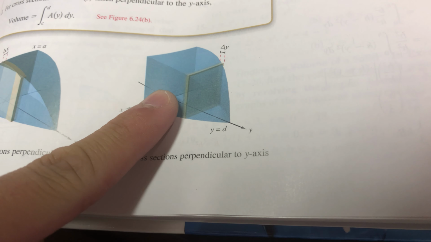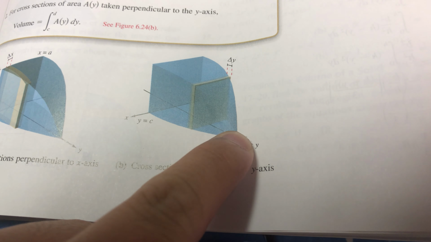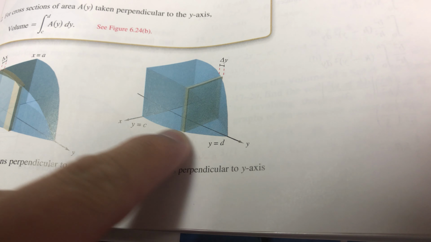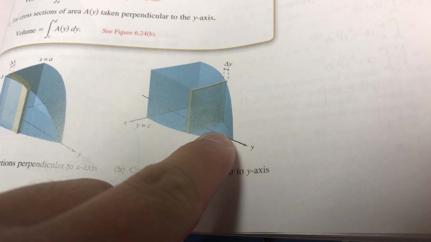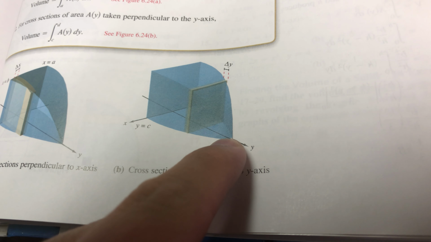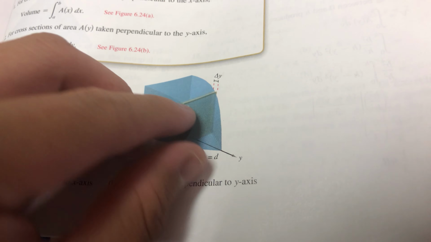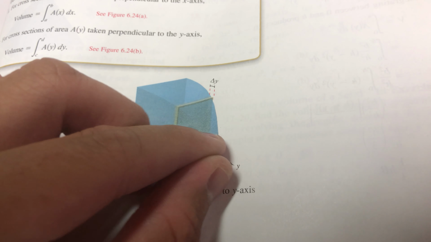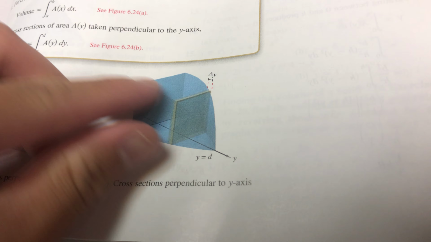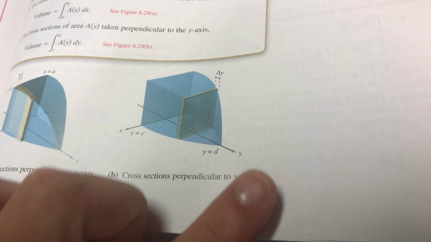Basically the graph here, this parabola-looking thing, and if it said that the cross-section is perpendicular to the y-axis, it looks like this. Since it's the y-axis right here, all these squares are going to stack right next to each other to fill up this whole section.